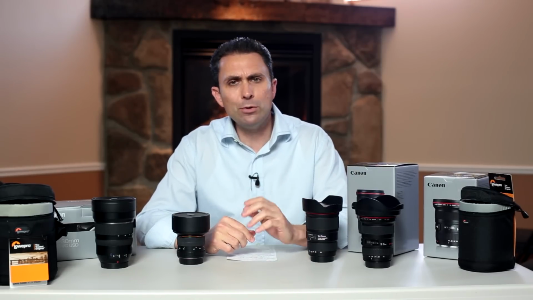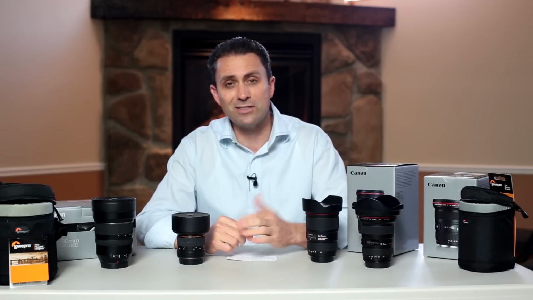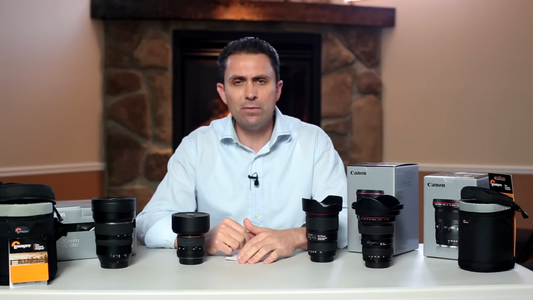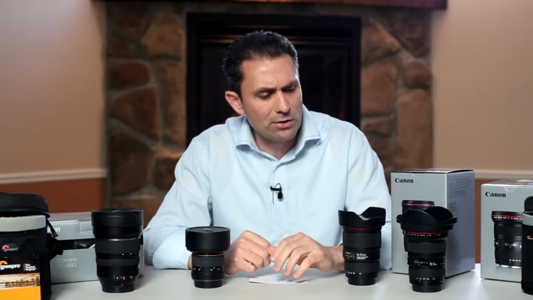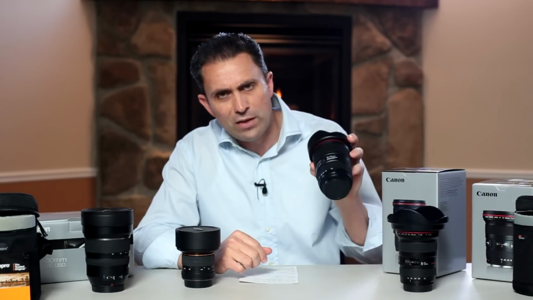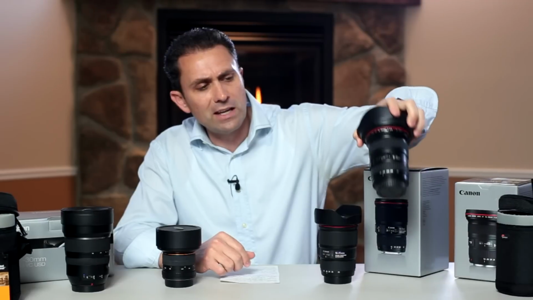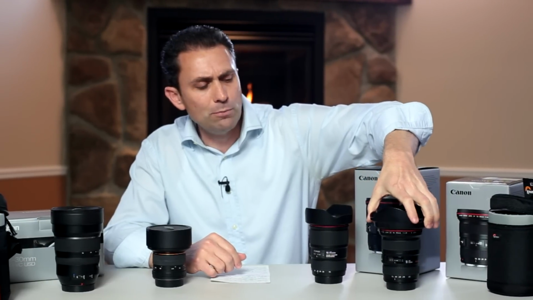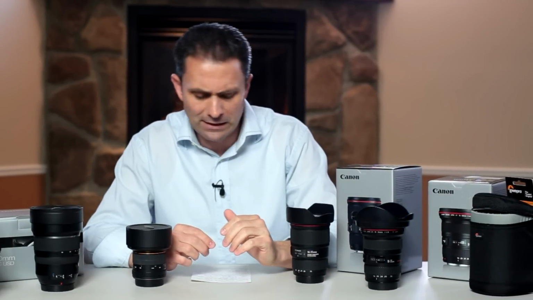A number of you have contacted me looking for a direct comparison between these lenses, and so I've arranged for that to happen this month. I've already been spending a couple of weeks with the two Canon contenders here, getting reacquainted with the 16 to 35 f4L, and also getting to know the Canon 16 to 35 f2.8L, because I had not previously reviewed or used that lens.